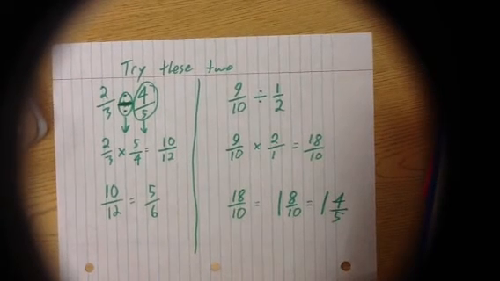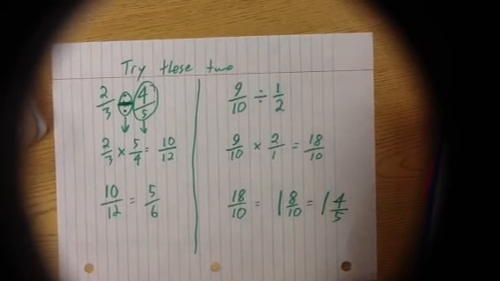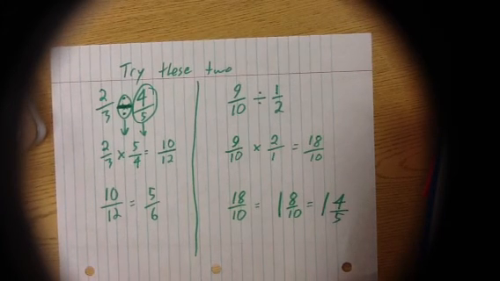One quick hint: it is always easier to simplify before you do your problem than it is after. So if you ever have really big numbers, try and simplify the problem first so that you are only multiplying or dividing numbers that are already in simplest form. That's it.